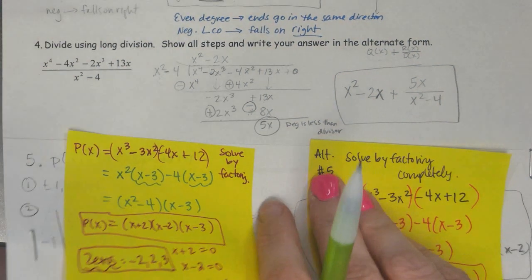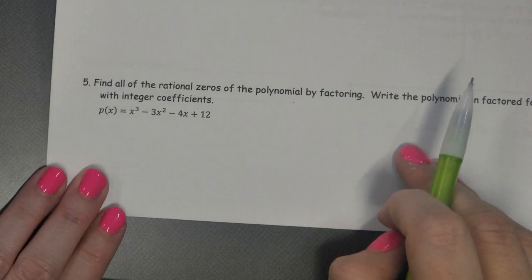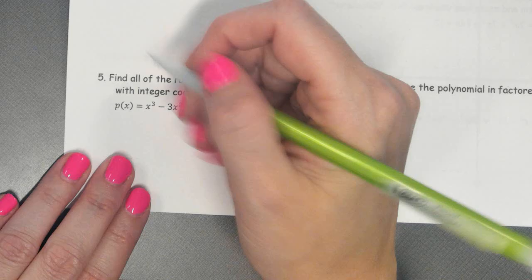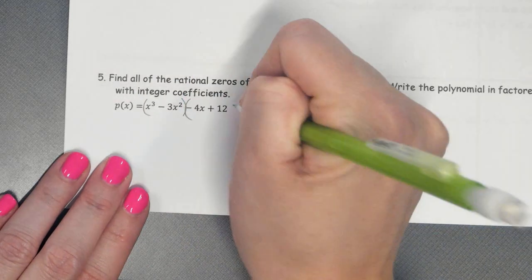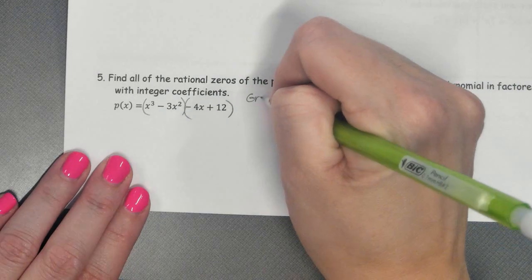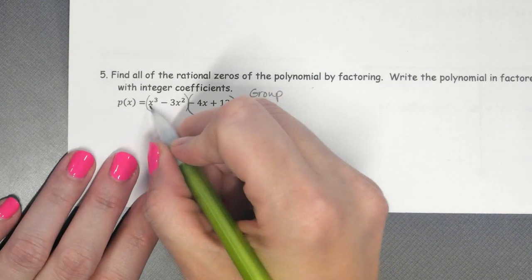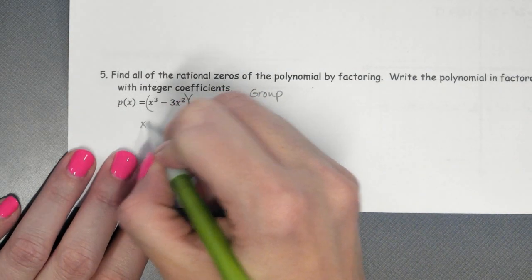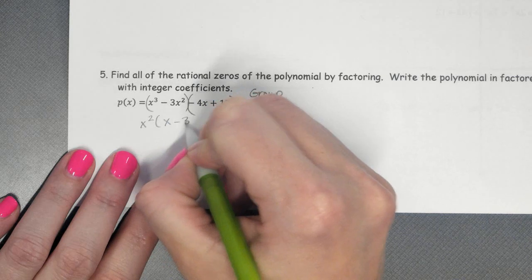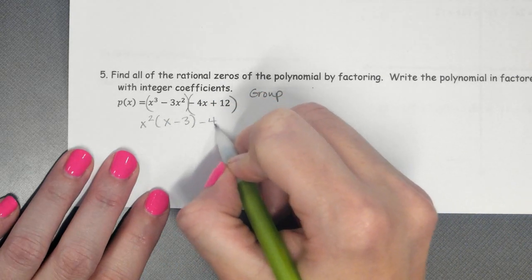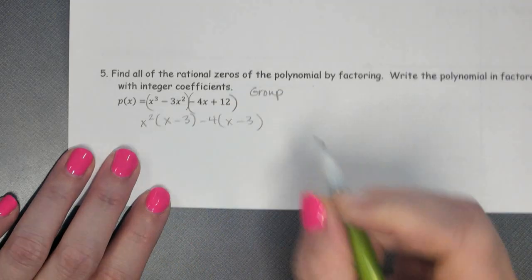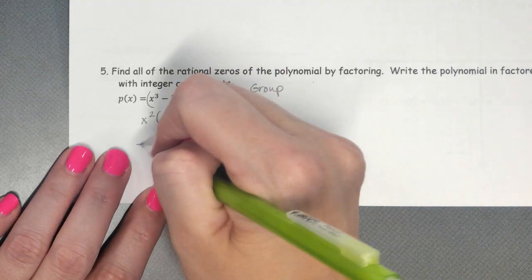Okay. Then, for this one, it says to solve by factoring. So if you're solving by factoring, you don't need your calculator. If there are 4 terms, you're going to group them together. Then you're going to take out the GCF. So this would be x squared, x minus 3. Take out the negative 4, because when you're doing this by grouping, these have to match.